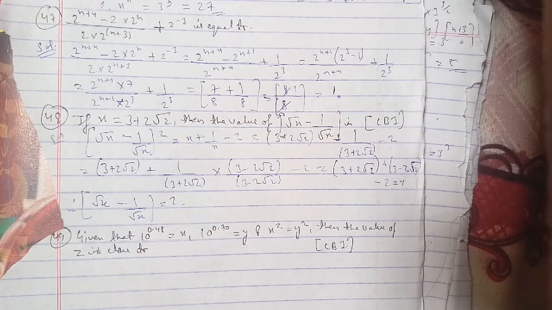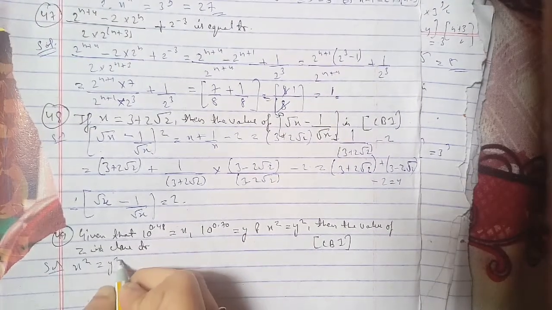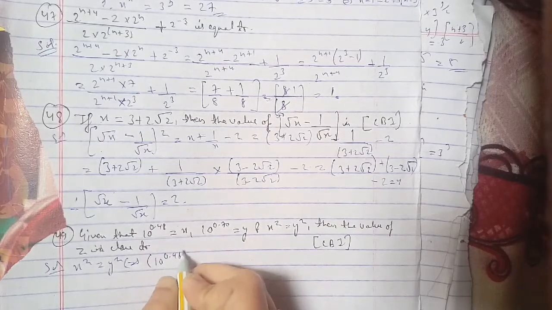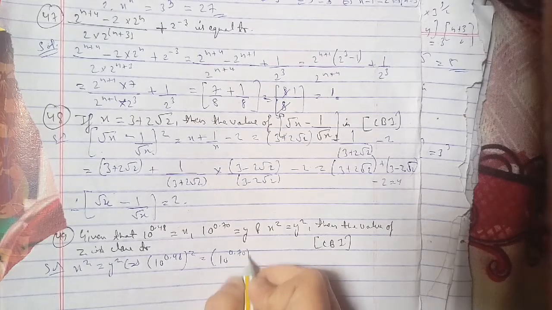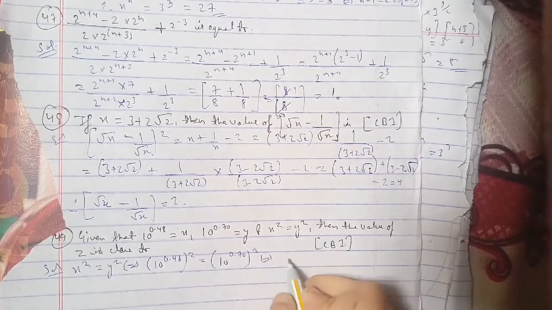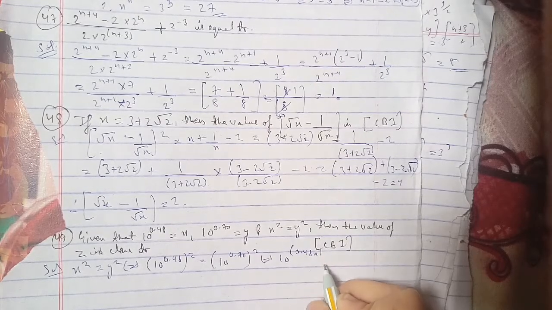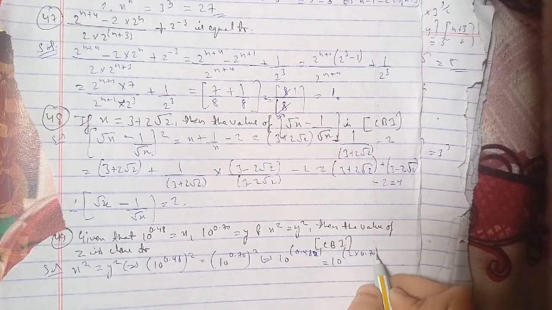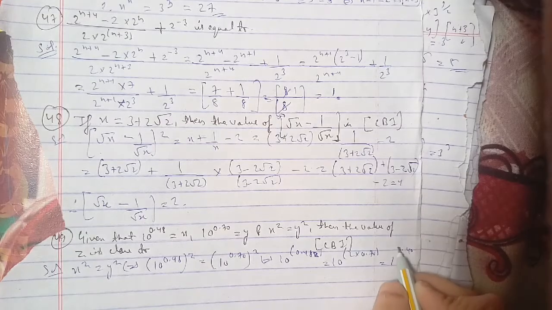We'll go ahead with the solution. x power z is equal to y power 2, so 10 power 0.48 power z is equal to 10 power 0.70 power 2. That gives 10 power 0.48z is equal to 10 to the power 2 into 0.70, which is 10 power 1.40.